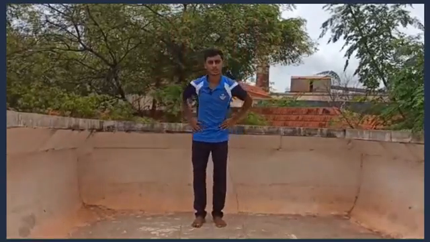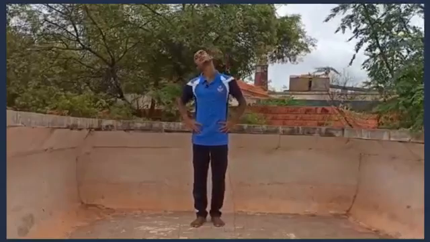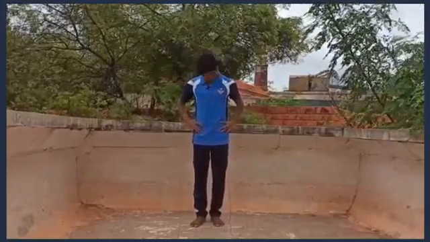Rotation. Rotation is a form of movement in which a bone moves around a central axis without undergoing any displacement from this axis. Moving a part around an axis is called rotation. Hands rotation. Reverse. Hip rotation. Reverse. Neck rotation. Reverse.